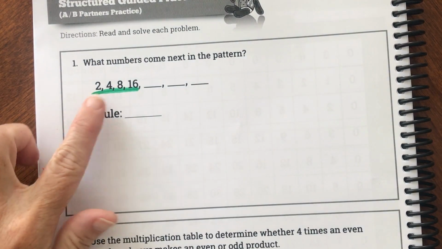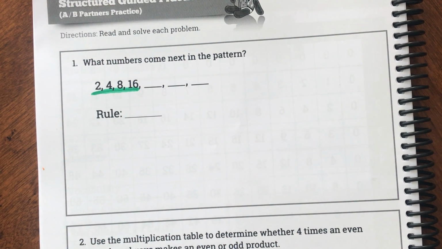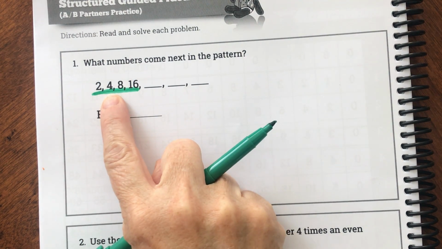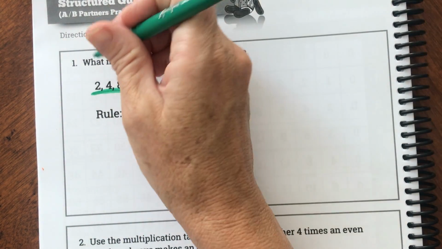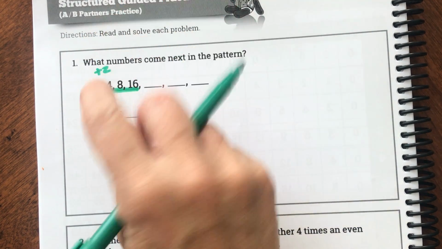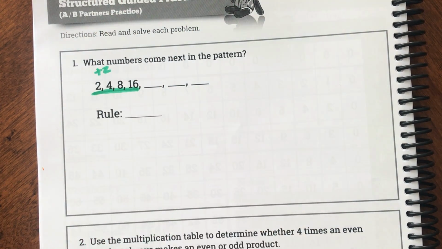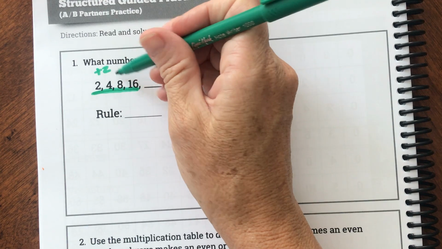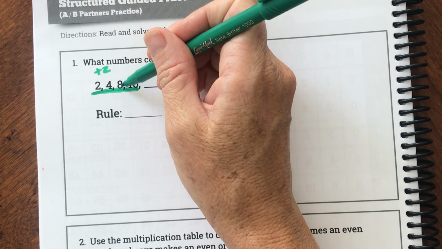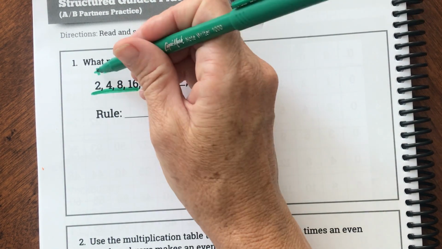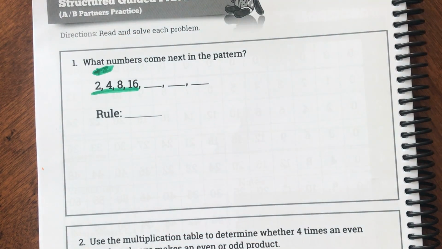Well, I know my numbers are getting larger. So what's happening to them? Let's think about this. How did the 2 go to a 4? Well, I could say maybe it was adding 2. 2 plus 2 is 4, but is that my rule? Does 4 plus 2 equal 8? No, 4 plus 2 equals 6. So that can't be my rule.